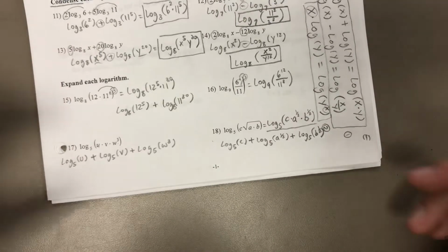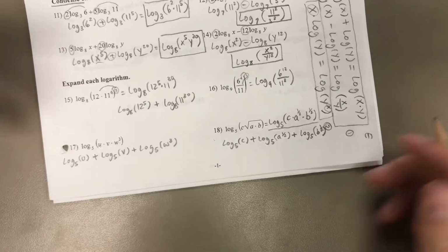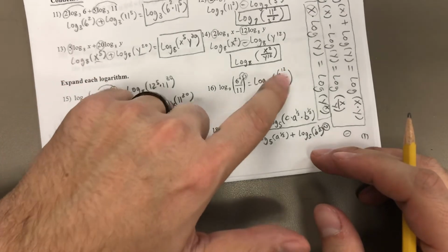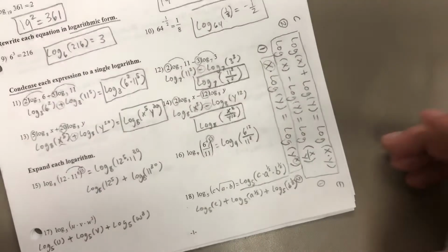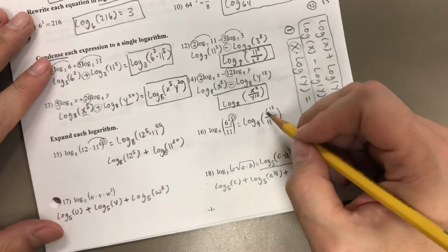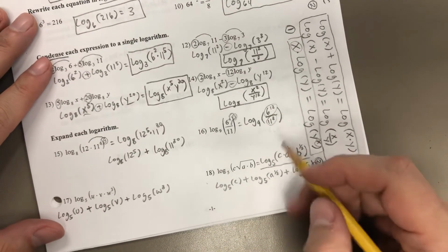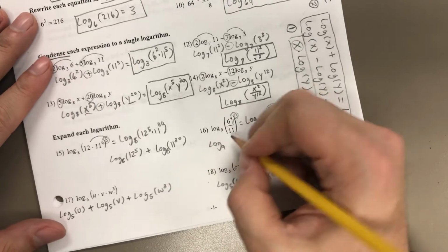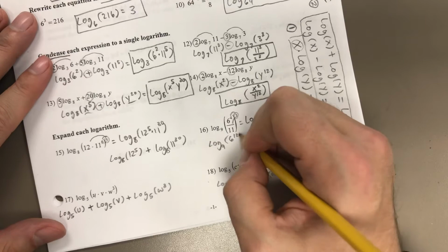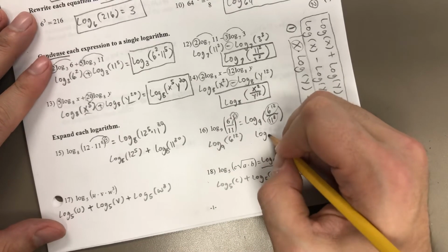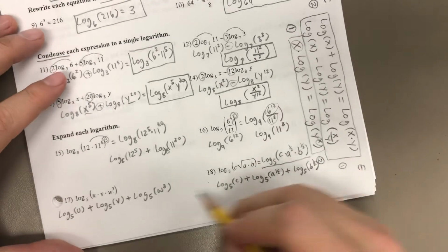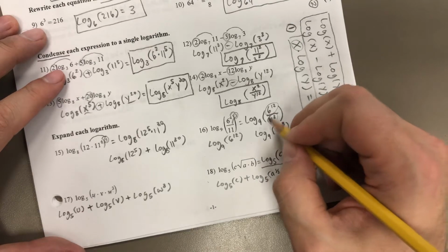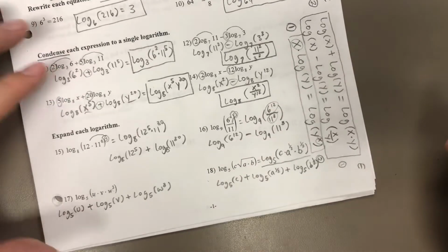So the only difference between number 15, 17, and 18, those 3, and then number 16 is that now we're dividing. And do you remember what division is the same as? Division of a log turns into subtraction between 2 logs. So if I want to split it apart, it'll turn into subtraction. So I do very much the same thing. I have 2 things that are dividing, so I write them as separate logs. So log base 9 of 6 to the 12th power. And then also I have log base 9 of 11 to the 3rd power. But now, instead of adding them together, I'm going to subtract them. And the one on the bottom, the denominator, is the negative log on there.